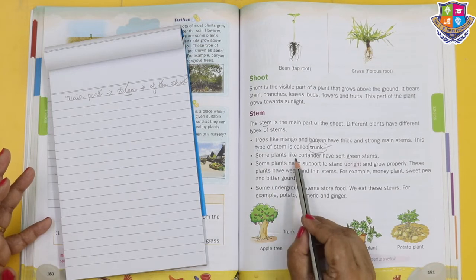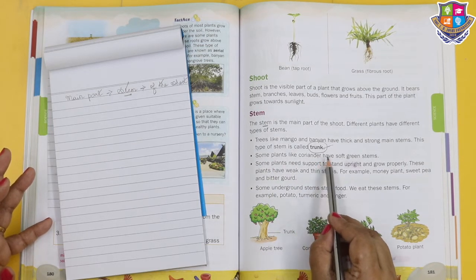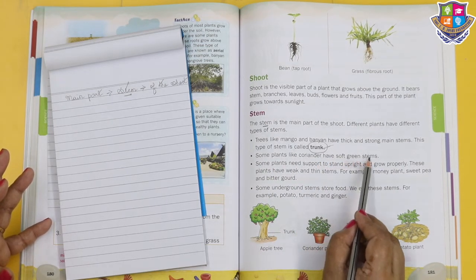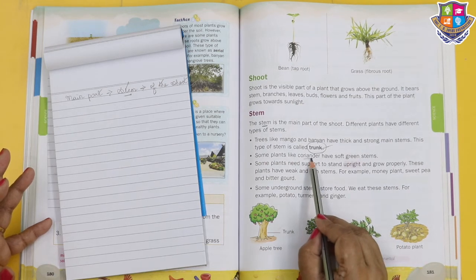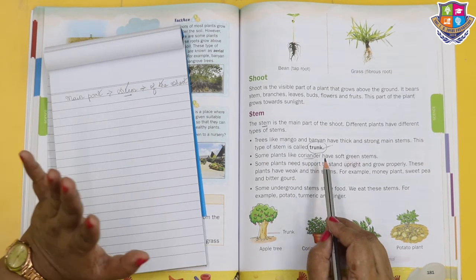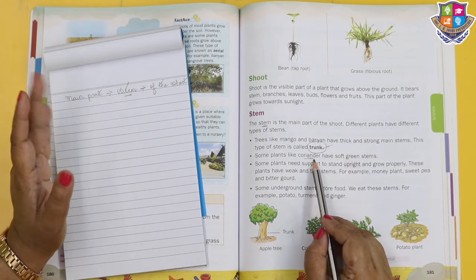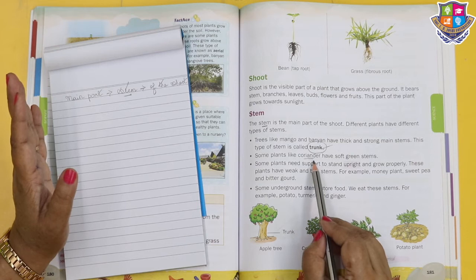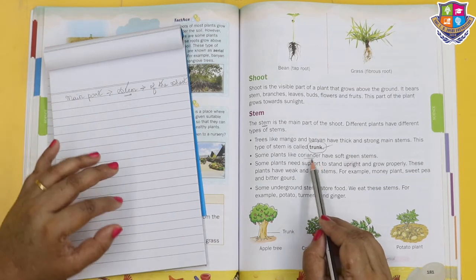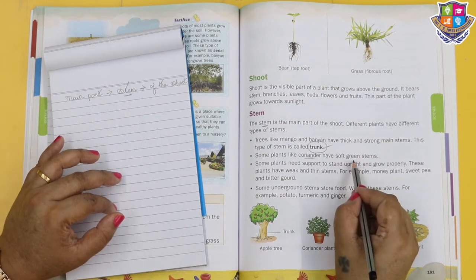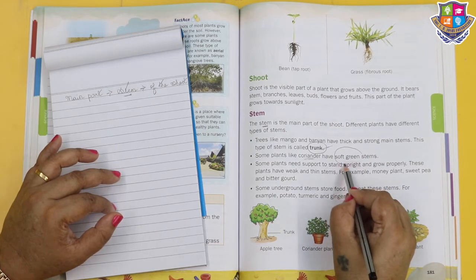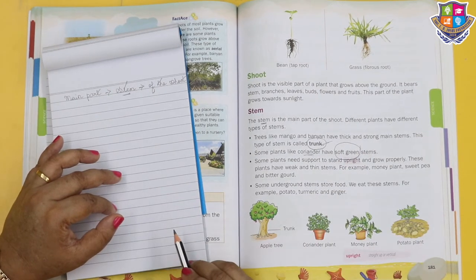Okay, then some plants like coriander have soft green stems. We all love coriander, isn't it? I love the smell of the coriander. I guess my mummy or me too make some lovely chutney with coriander leaves. Okay, so what sort of stems do they have? They have soft green stems.